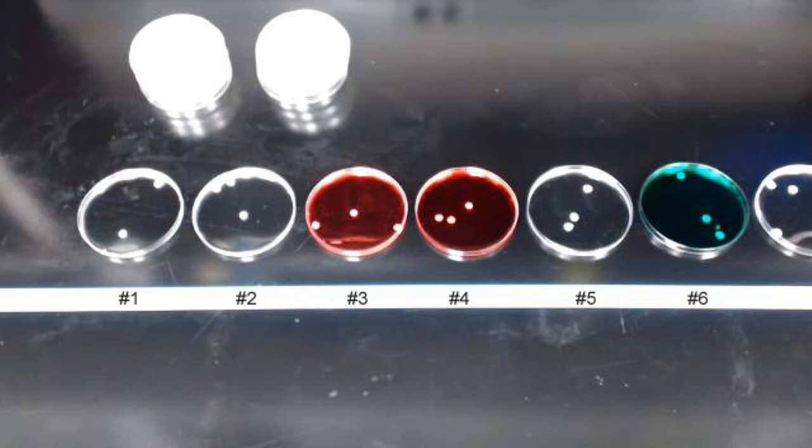In Module 15, we are evaluating the effectiveness of 12 different disinfectants and antiseptics in their ability to inhibit the growth of gram-positive and gram-negative bacteria.